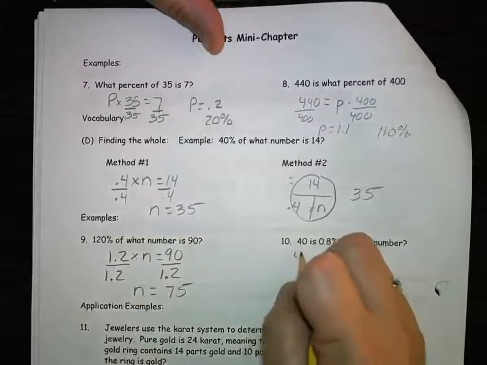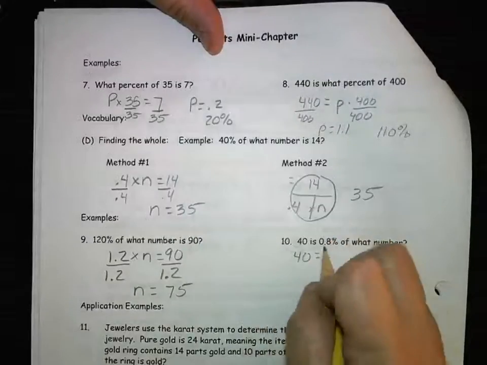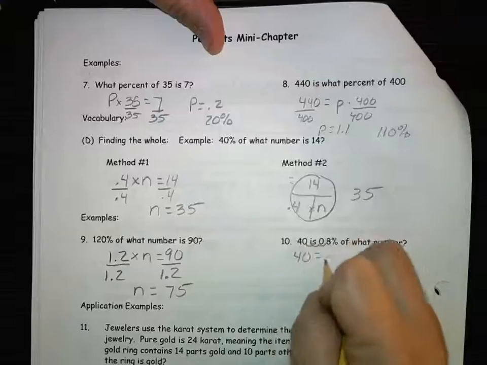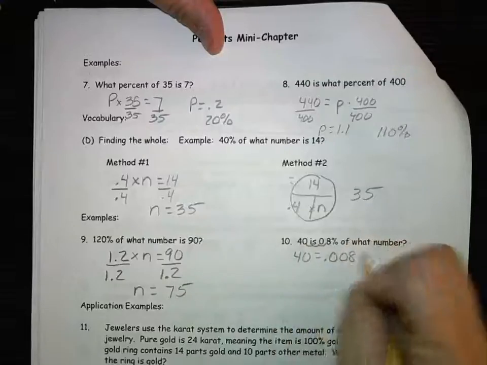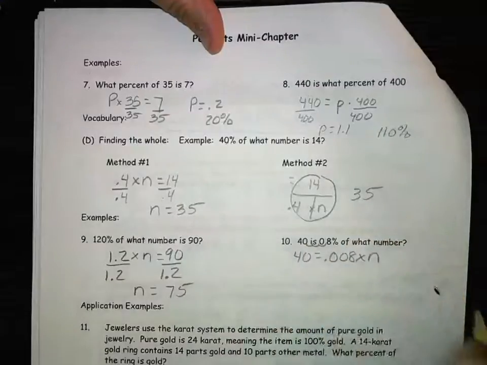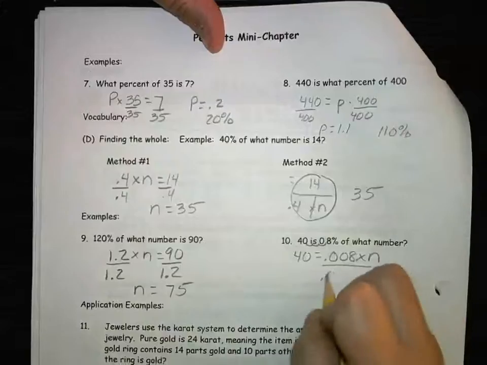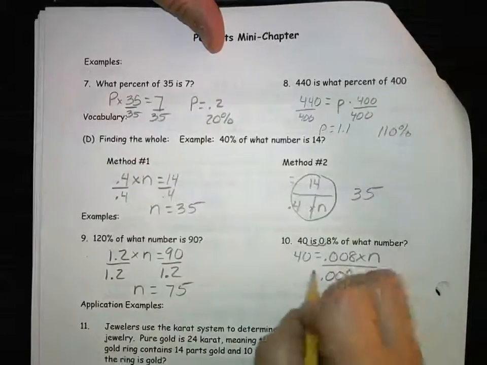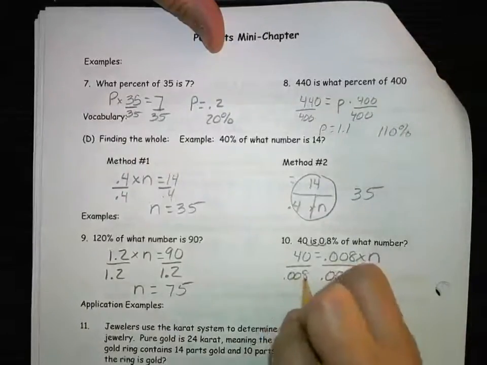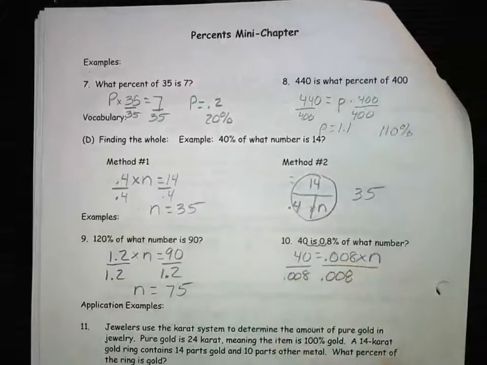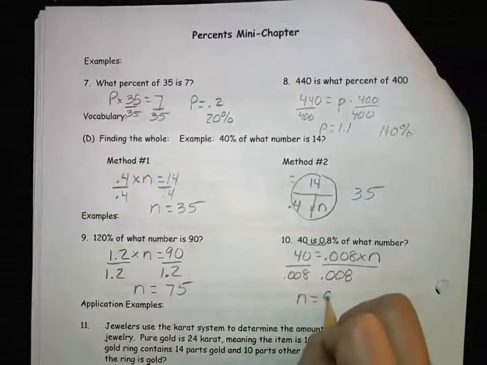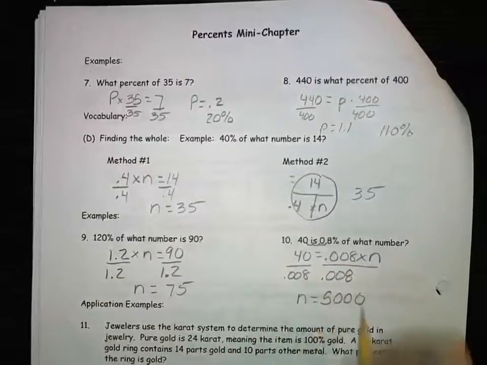And number 10, 40 is, changing this, 0.008 times what number? You divide by 0.008. 40 divided by 0.008 is 5,000.